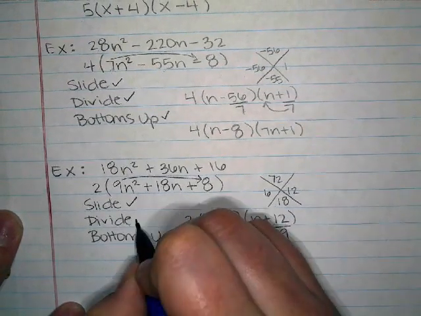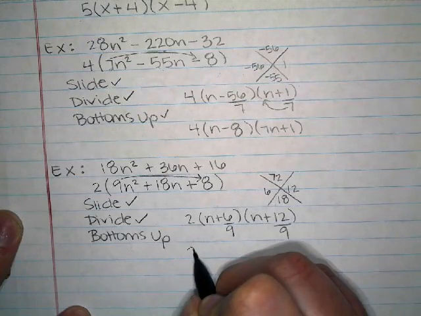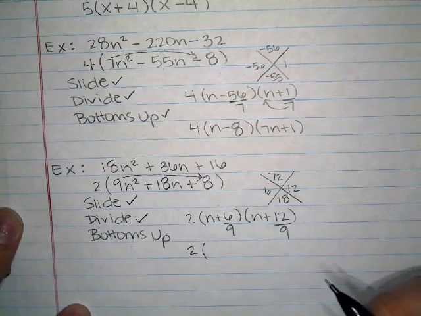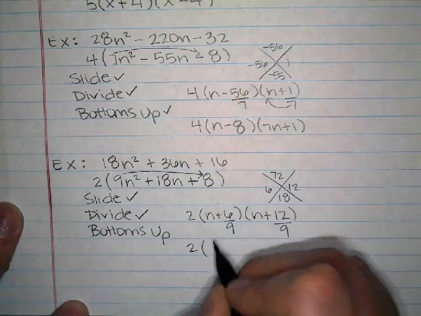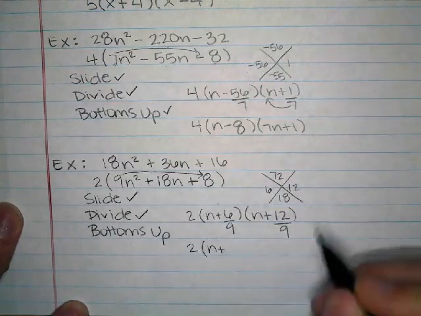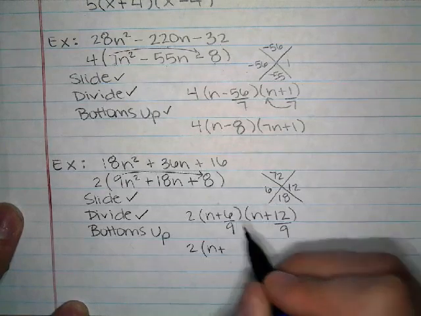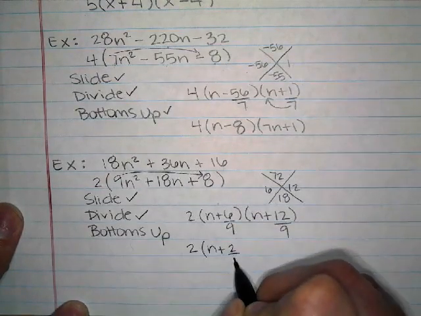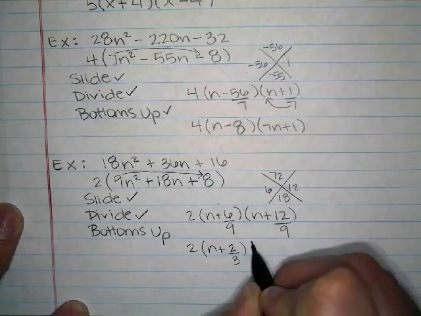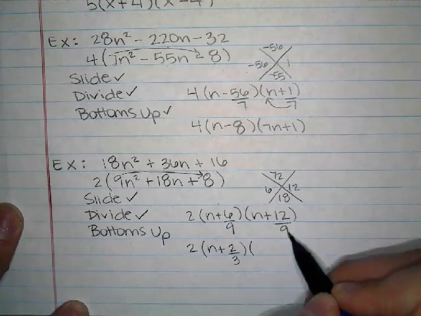Now we need to reduce our fractions, and we can reduce both of them. So 6 over 9, both of those numbers can be divided by 3. So 6 divided by 3 is 2, 9 divided by 3 is 3. Over here, both of these numbers can be divided by 3.